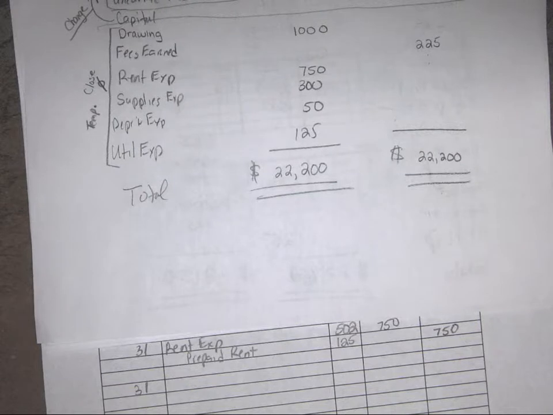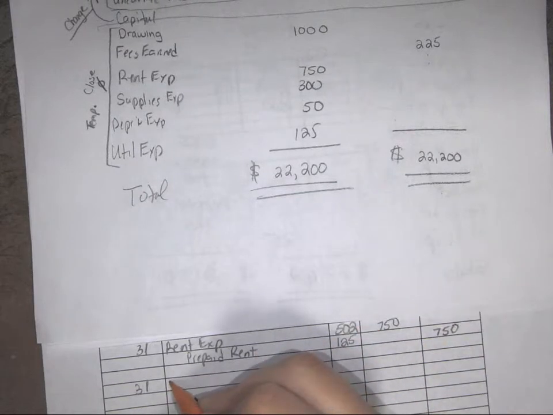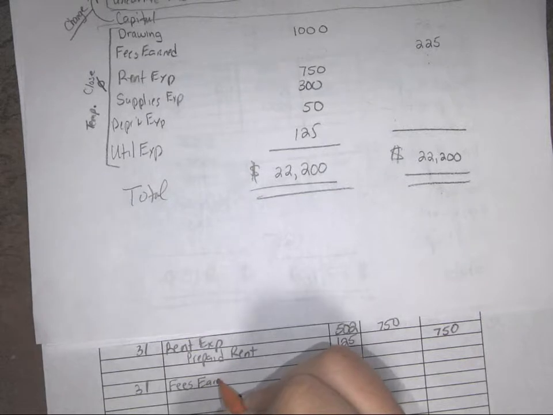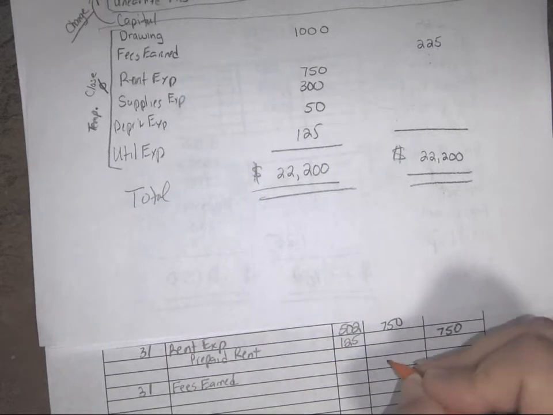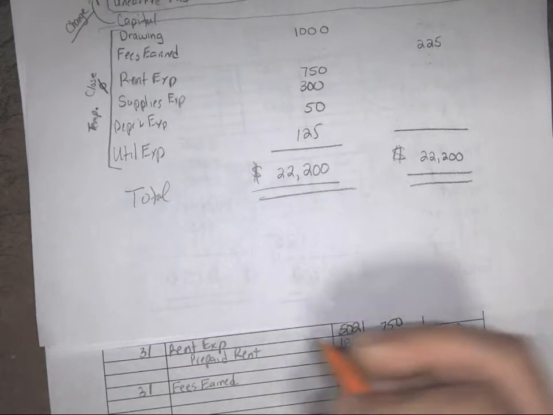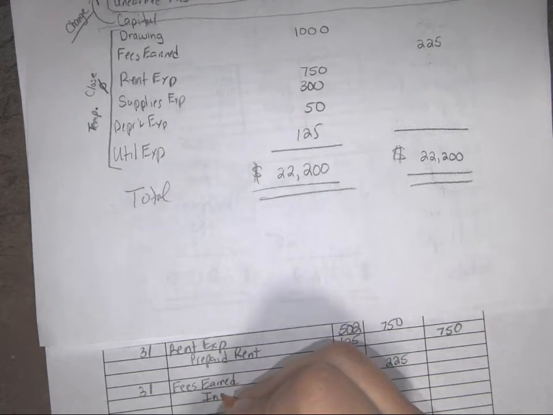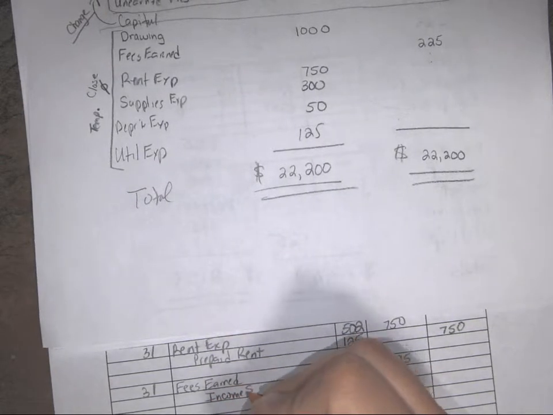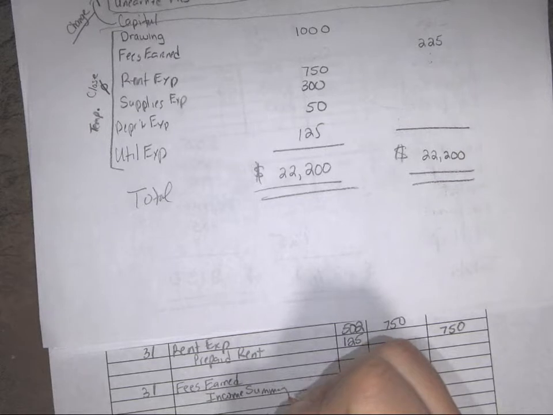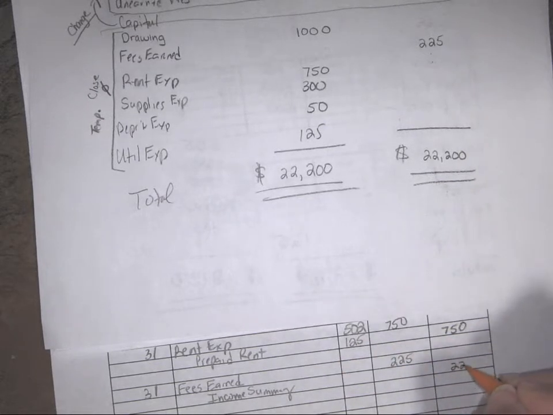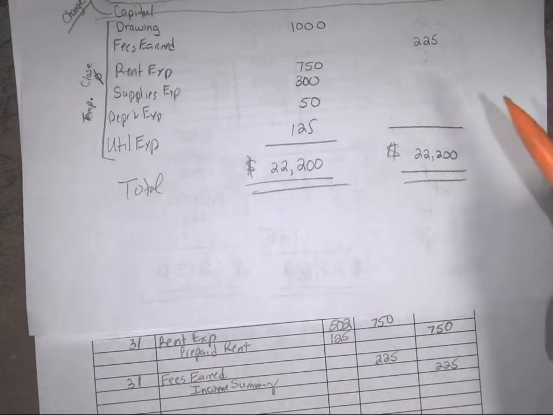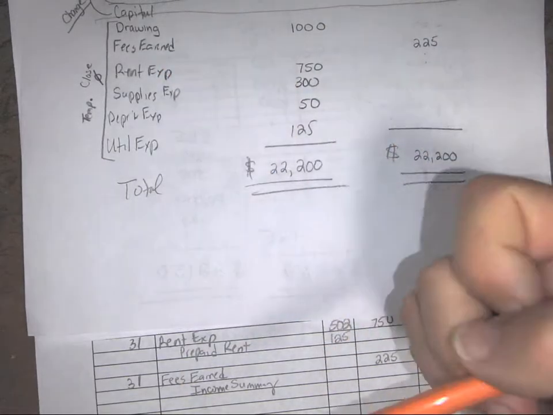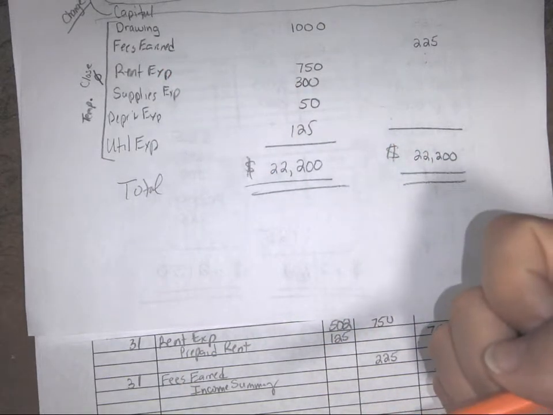And then what we would see here is those fees earned, and it would be for that 225. And then you would have your credit account, which would be that income summary account for 225. Now the other thing that we see here that we need to close out, the next one is that E. So E is short for those expenses.